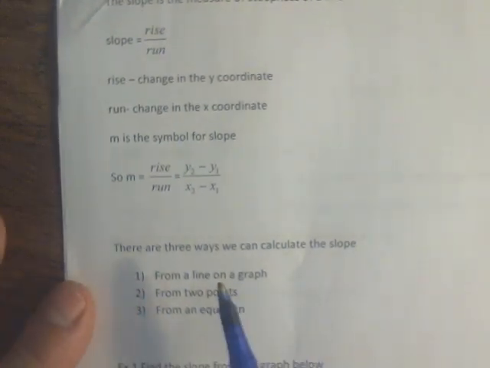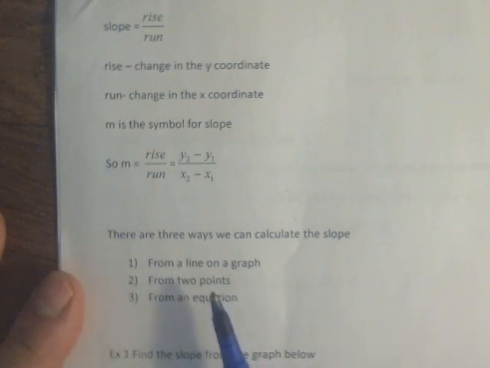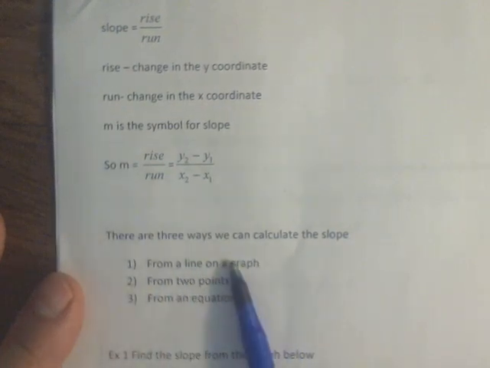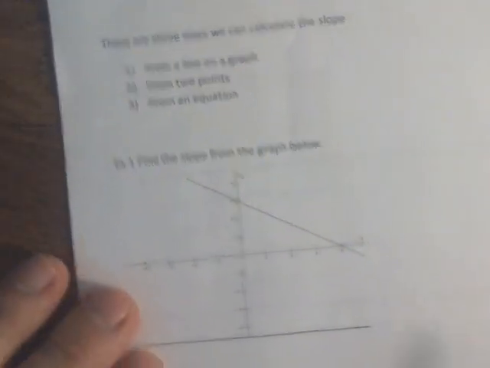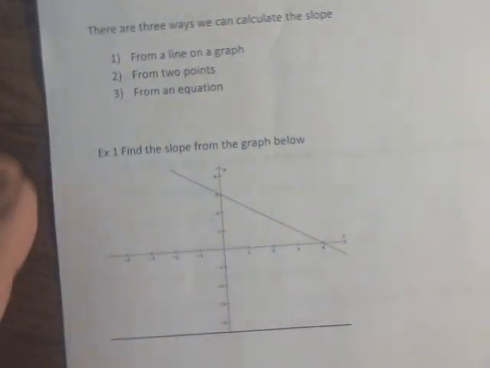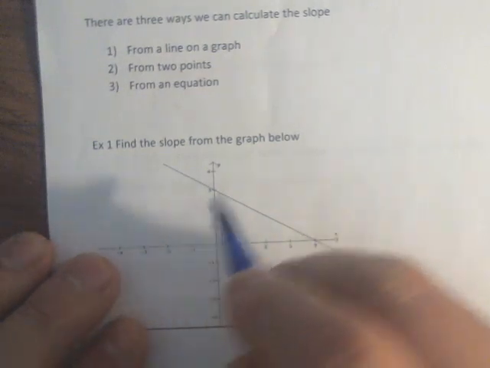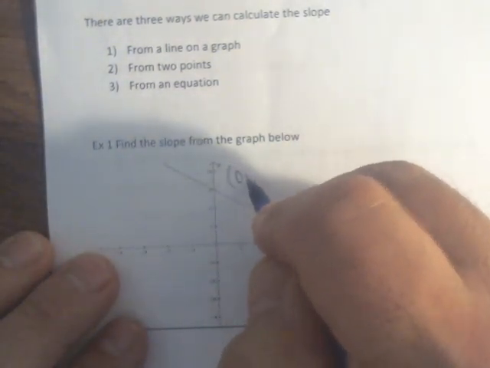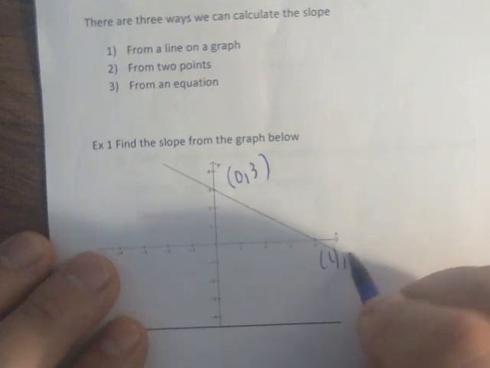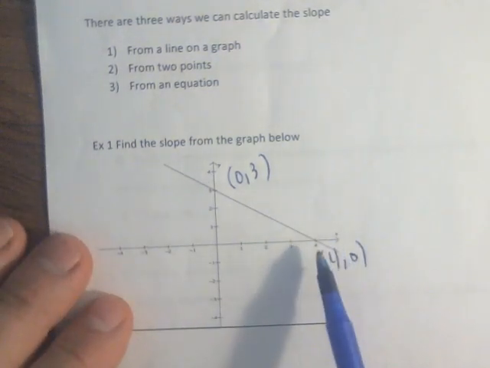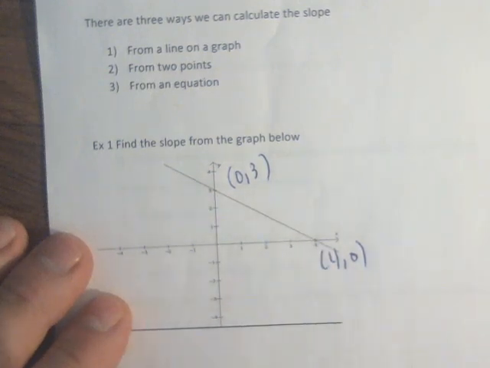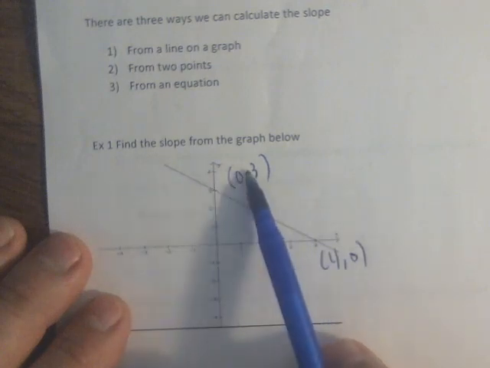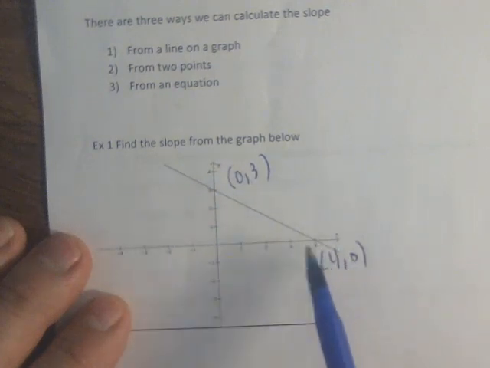Now, there are 3 ways we can calculate the slope. We can find the slope from the line itself on a graph. We can find the slope from 2 points, and we can find the slope from an equation. So if we're given a line, what we want to do is physically count rise over run. Now, these are coordinates here, (0, 3) and (4, 0), because I want to find points that I know for sure are on the actual value. So this would be the y-intercept, this would be the x-intercept.